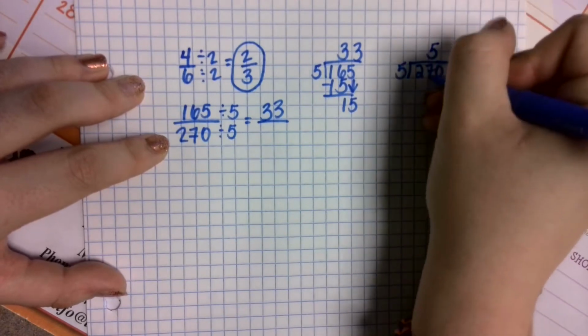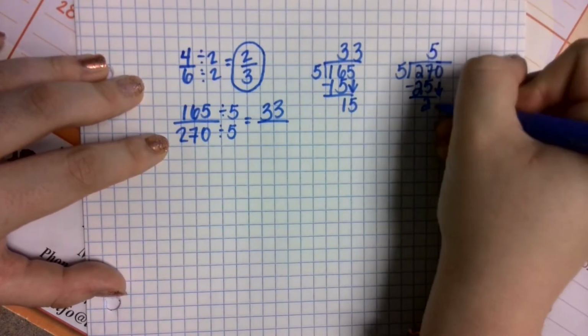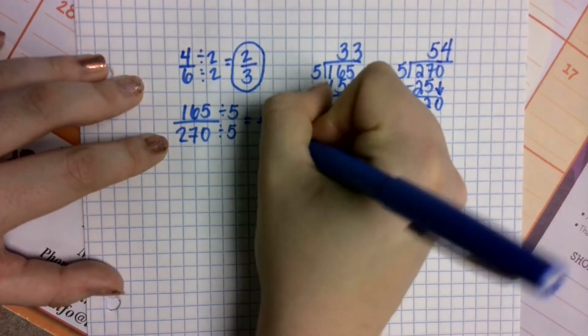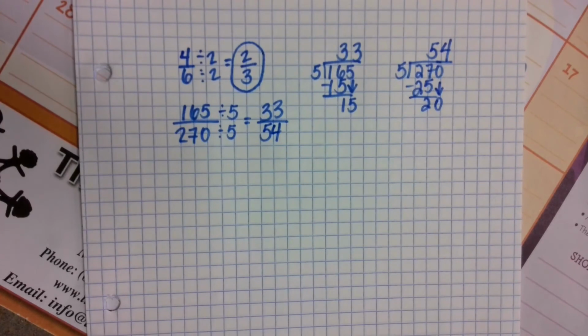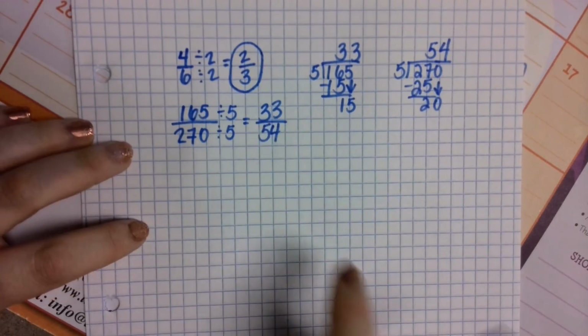5 will go into 27 five times, and then into 20 four times. So now I've got my two numbers, 33 and 54. And I'm going to try to see if there's anything else I can divide both of these numbers by. I can't divide them by 2 because 33 is an odd number.